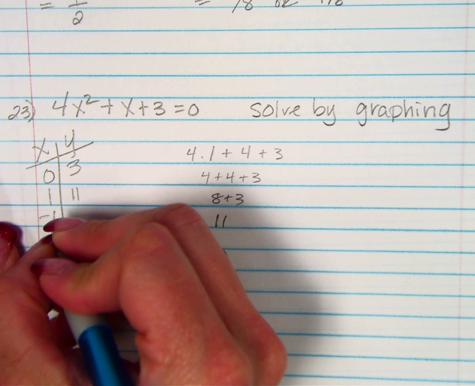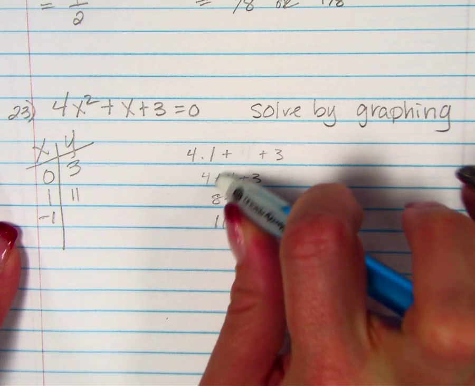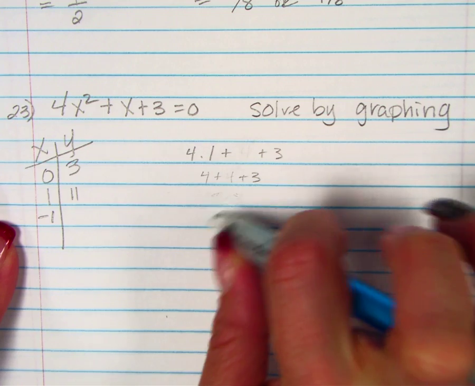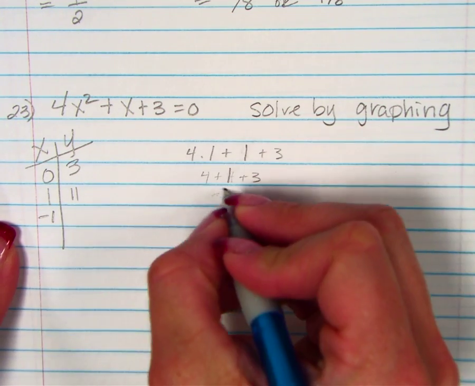So what happens if it's a negative 1? Wait, no, I made a mistake. Did I screw something up? There should be 4 plus 1 in this thing. Oh, this should be a 4, a 1. Root gets a mark. Yes, you can mark me. This is a 1, this is a 1. So it should be 8.